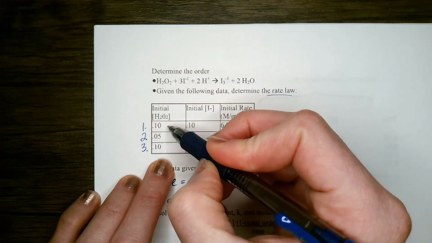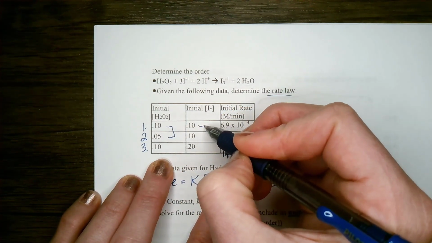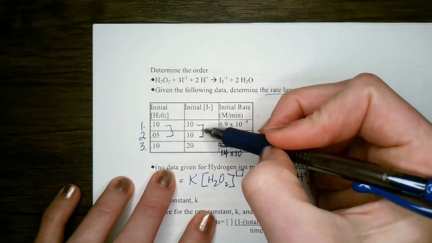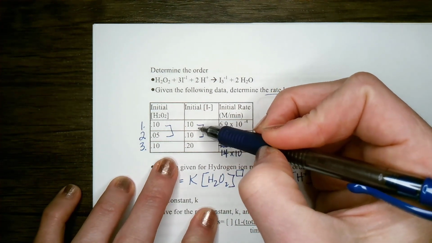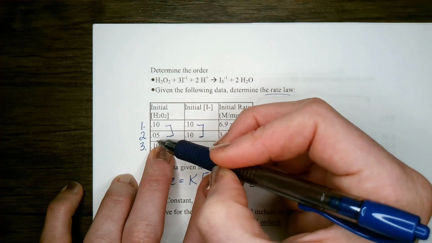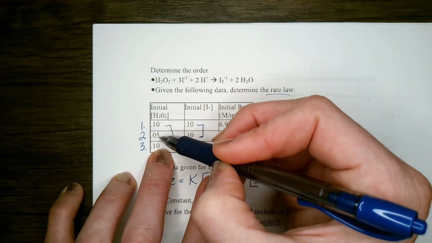So then what I like to do is look at, for example, trial 1 and trial 2. Let's compare these two, where we can see that my iodide concentration stayed the same. So let's look at what happens to my H2O2.